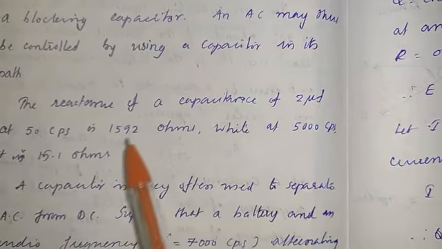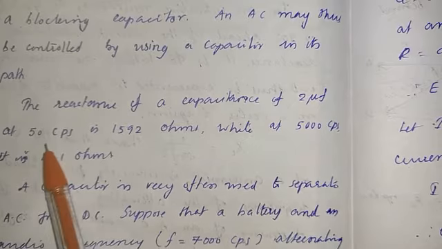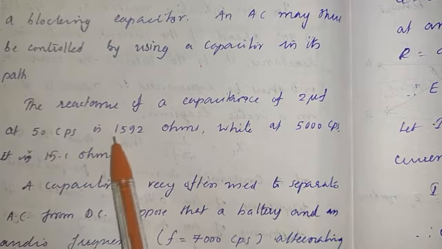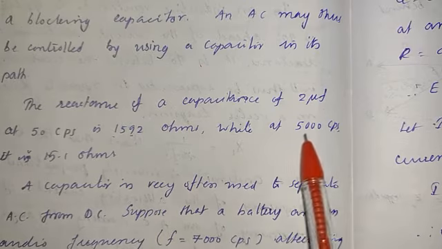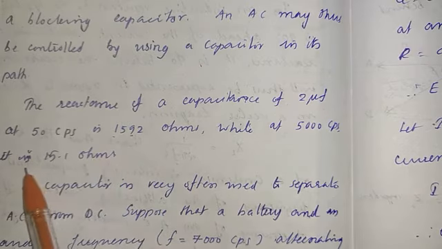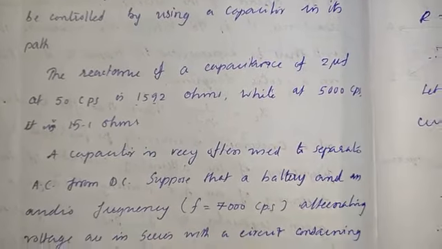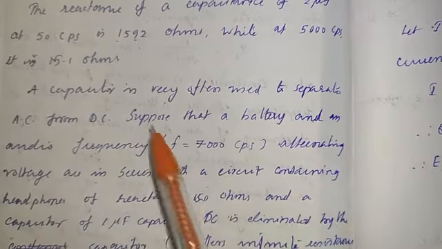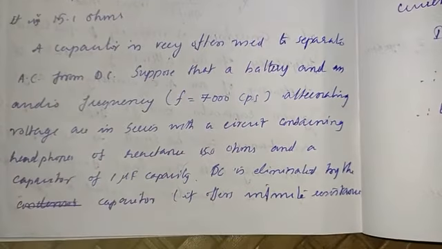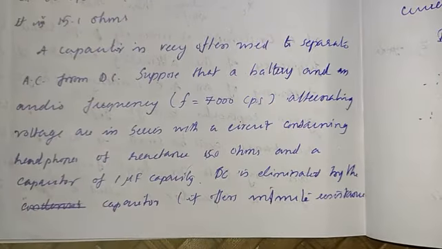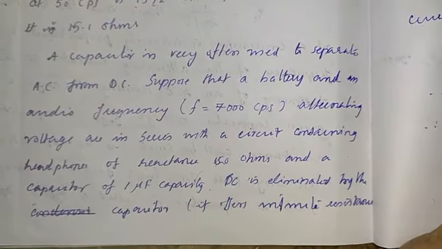Okay, so the reactance of a capacitance of 2 microfarad at 50 cycles per second is 1592 ohms, while at 5000 cycles per second it is 15.9 ohms. This is just an example. So from the above discussion, it is clear that a capacitor is very often used to separate AC from DC.